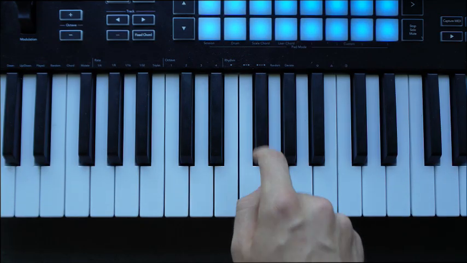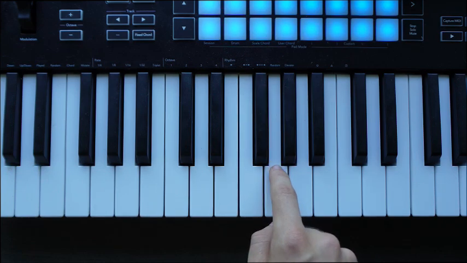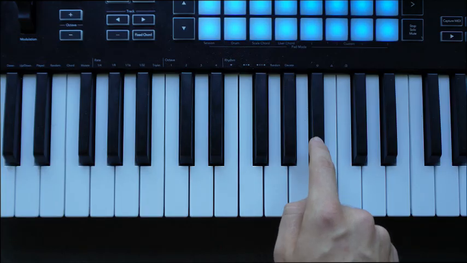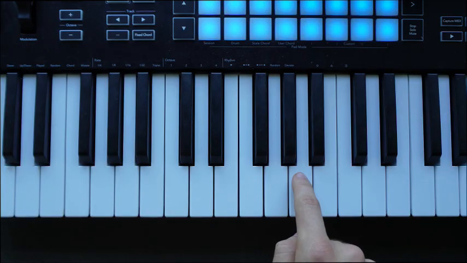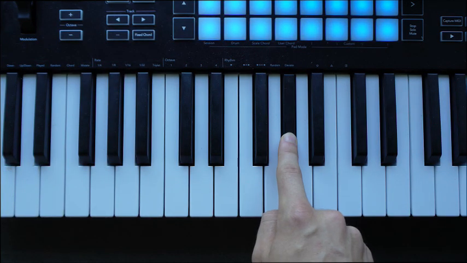F sharp. Let's call only sharps. F sharp, G sharp, A sharp, or B flat. Now let's find flats. A flat, lower A by a semitone to the left.